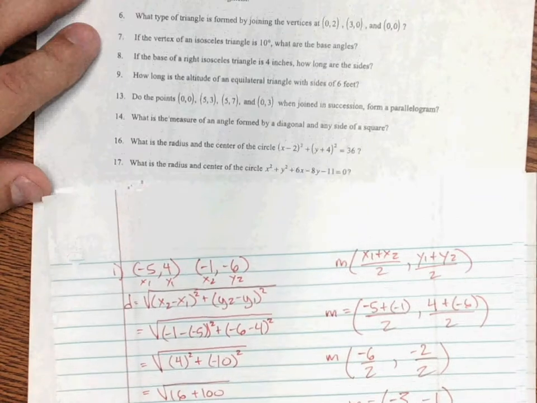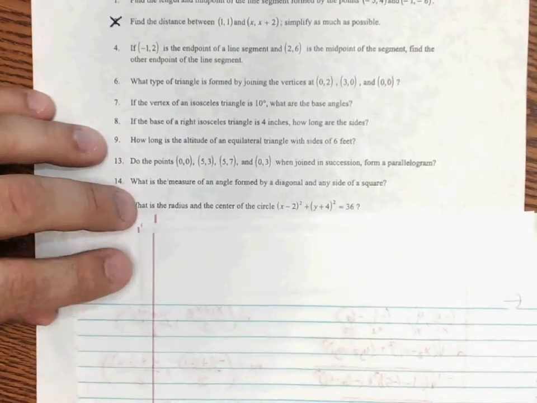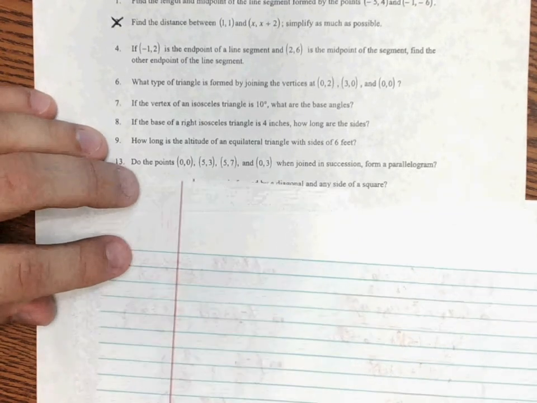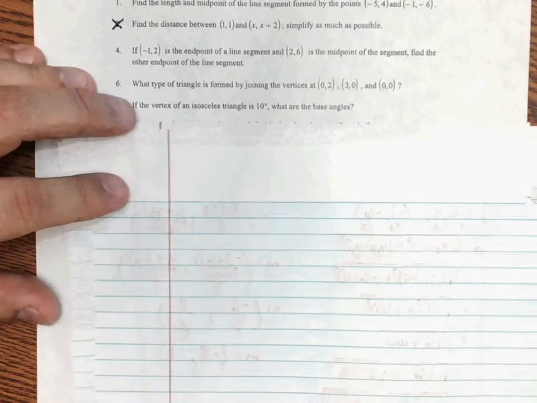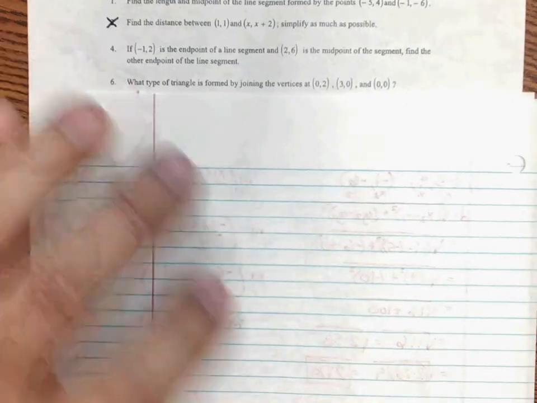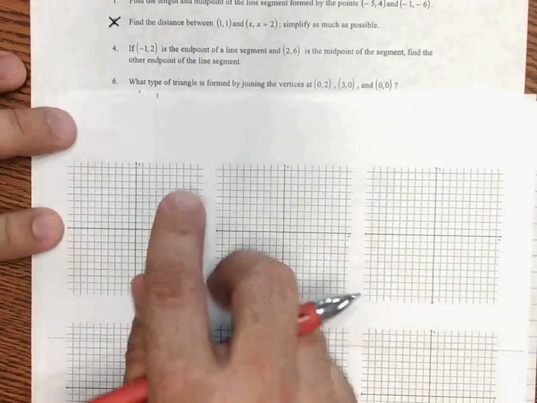Okay, let's go to number 6. Number 6 says, what type of triangle is formed by joining the vertices at (0, 2), (3, 0), and (0, 0)? This one, probably best to use, tell you what, I'm going to go ahead and grab some graph paper for this one. So if I have a triangle, let's be number 6.